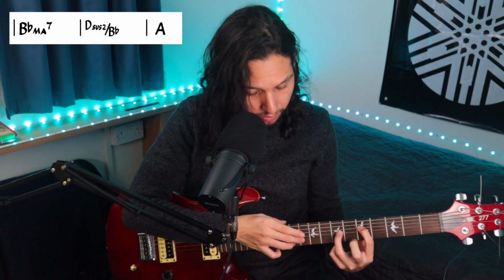This chord can be considered an A major without the fifth. So we have B flat major 7, D suspended 2 with B flat in the bass, and A major.